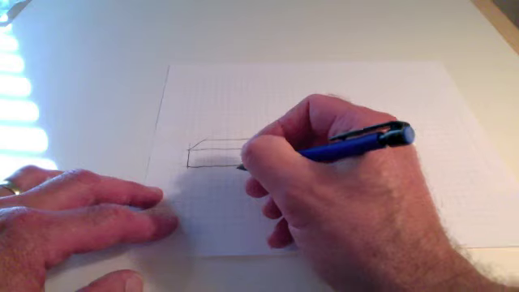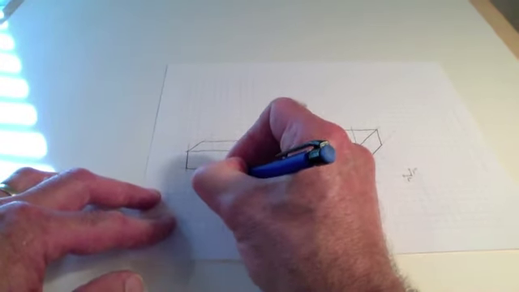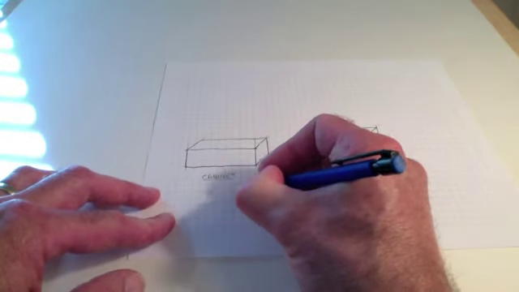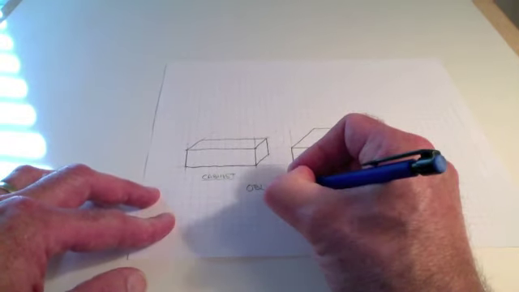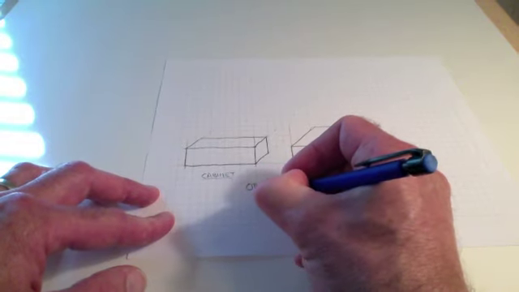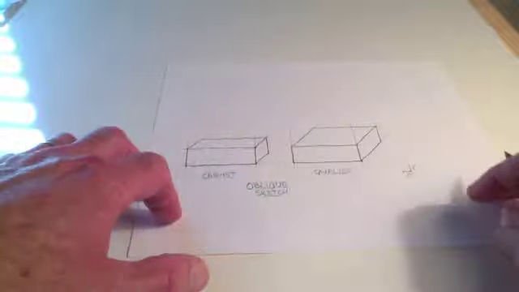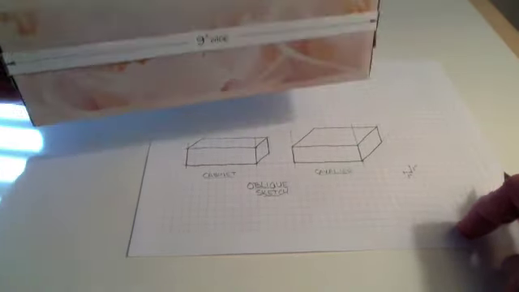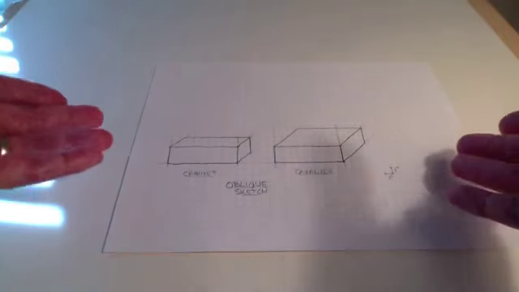Now that looks a little bit better to our eye. Adding our title and comparing it to the object that we created the sketches from. Not bad. Now, you try.